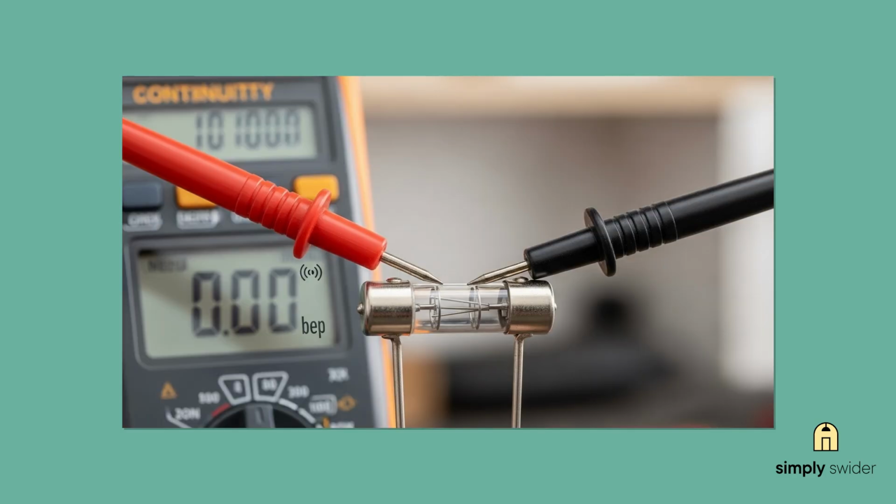Test it with a multimeter if you've got one. You're looking for continuity. Here's the thing though, don't just replace the fuse and call it a day. That fuse blew for a reason, usually because of a faulty door switch or some other component. Find and fix that underlying problem, or you'll be right back where you started.